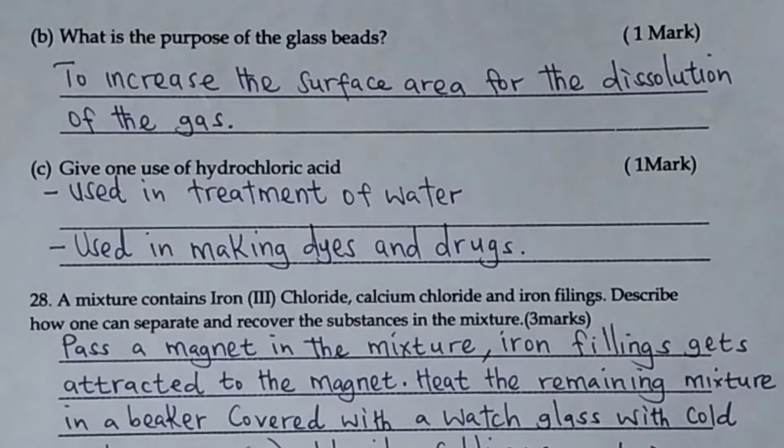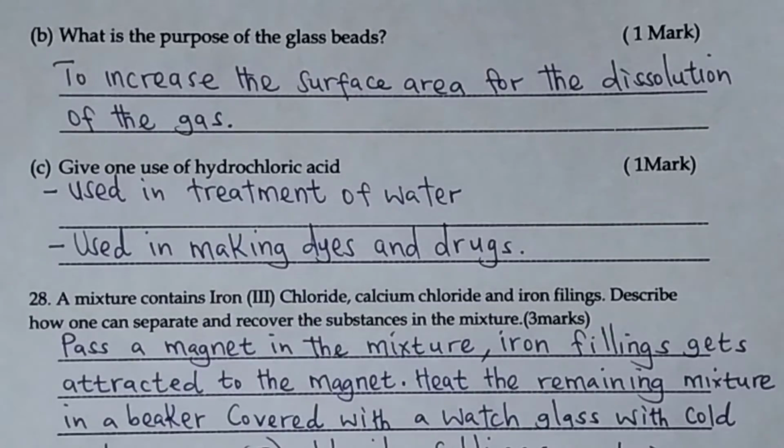In part C, we are told to give one use of hydrochloric acid. One, used in treatment of water. Number 2, used in making dyes and drugs, just like nitric acid. So you are required to only state one.